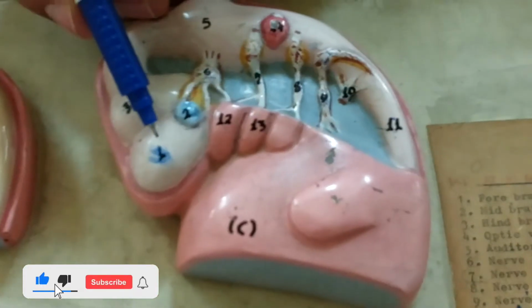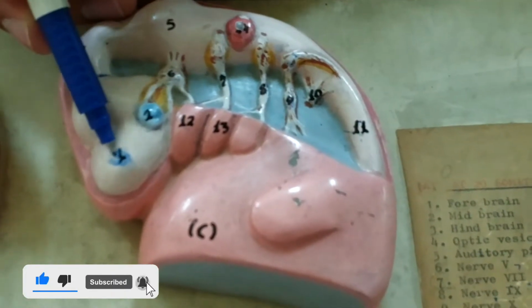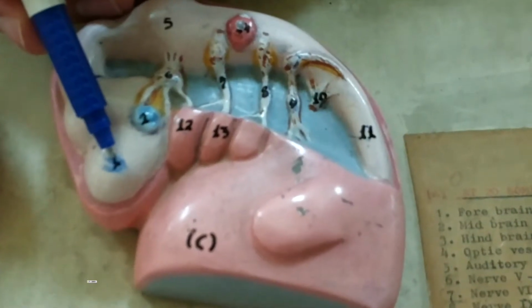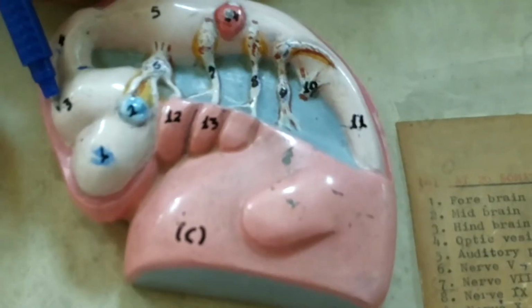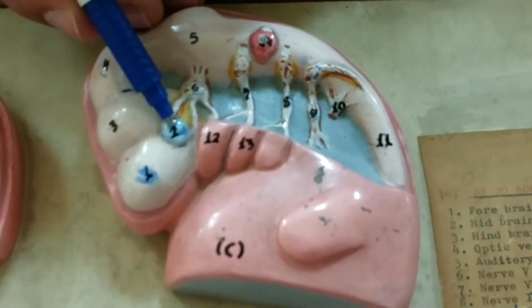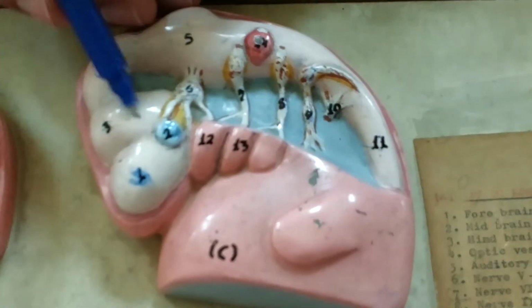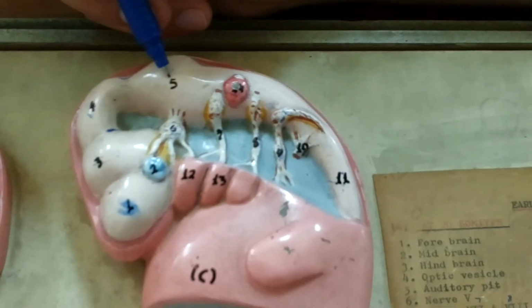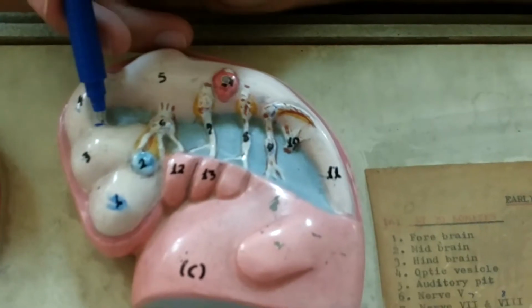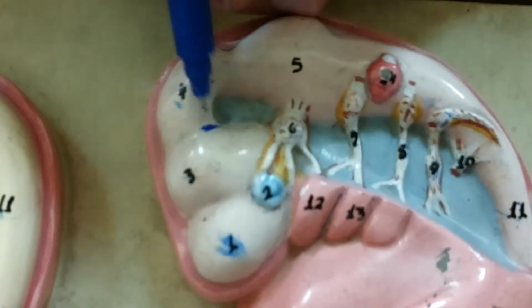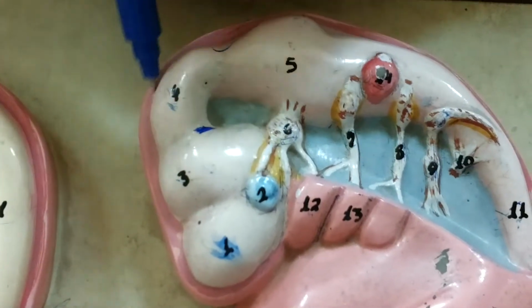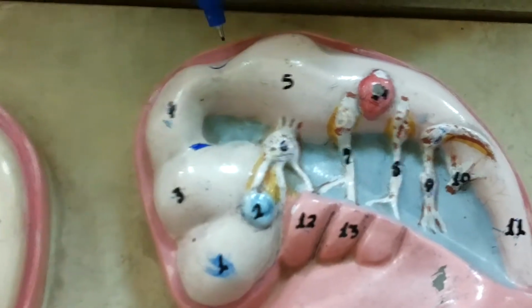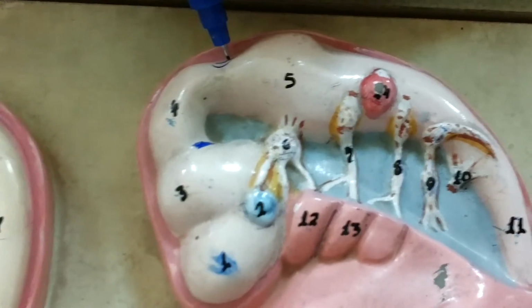Further development. This is the telencephalon. Telencephalon vesicle. The eye, in the process of developing. This is the diencephalon. The midbrain. The hindbrain. This region represents the midbrain flexure. This is the pontine flexure. And this is the hindbrain flexure.